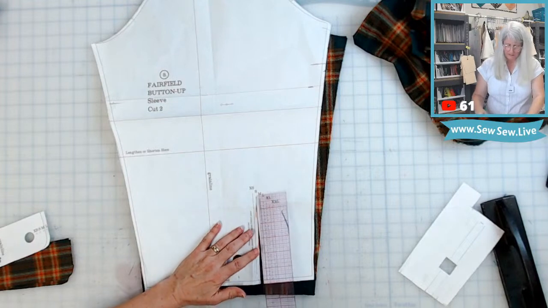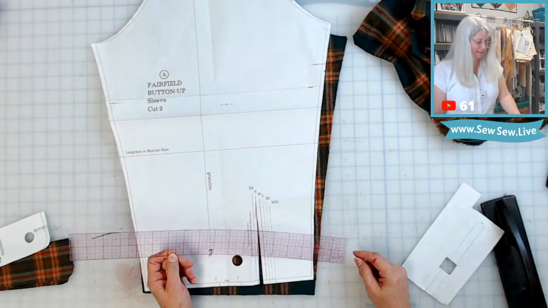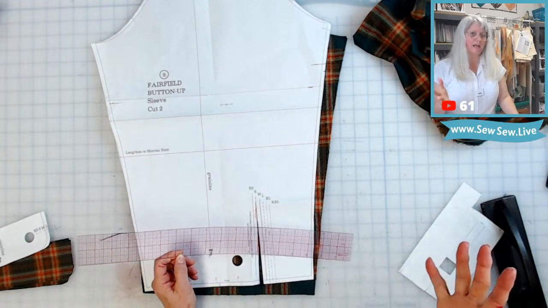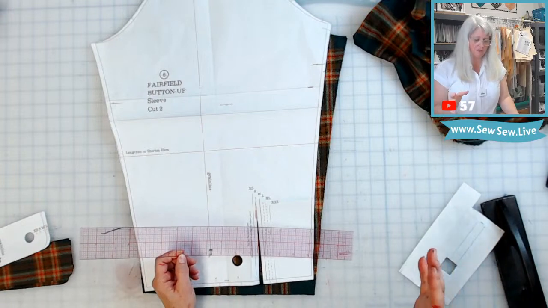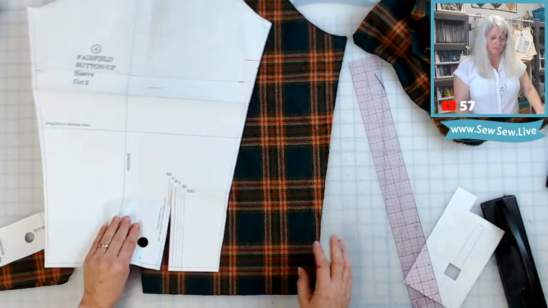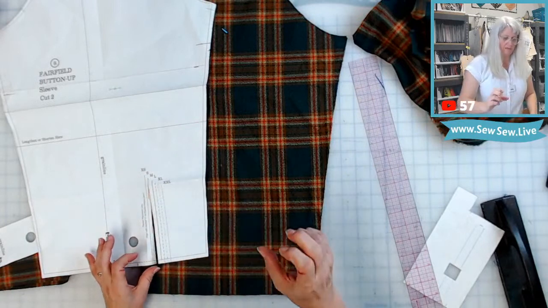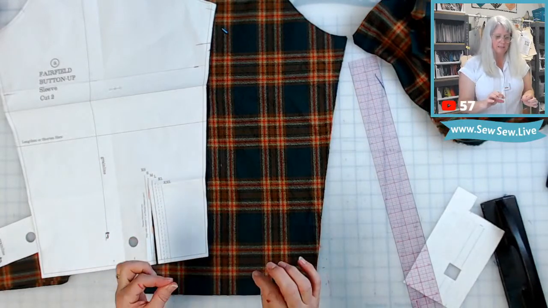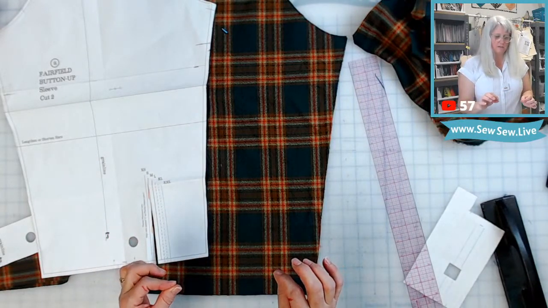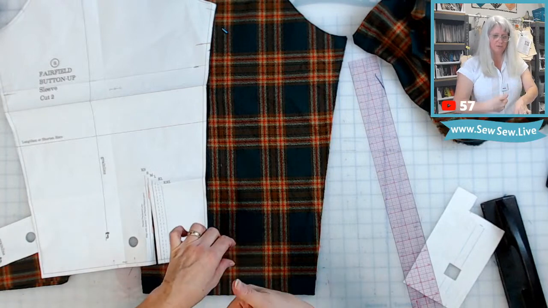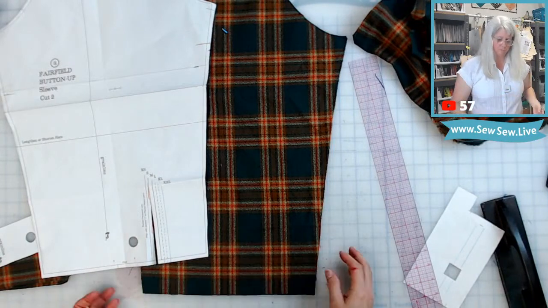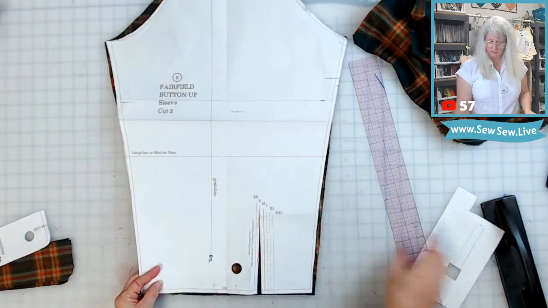You need about 2 pieces that are, I'm going to say, 12.5 inches long by 1.5 inches wide. And you're only going to see that little strip of bias on one side of the placket. The other one's going to be folded under. So you can pick where you want to do it.